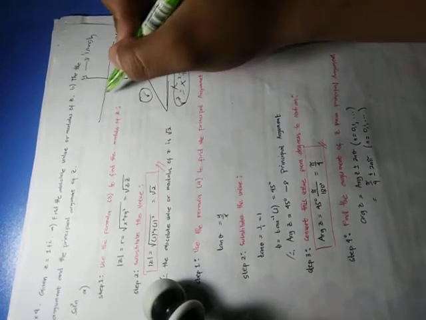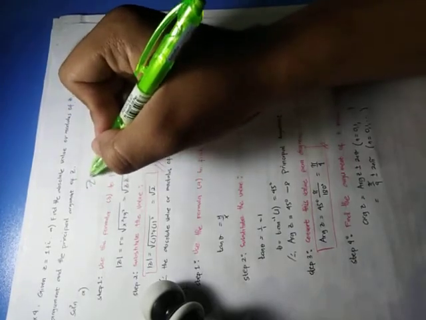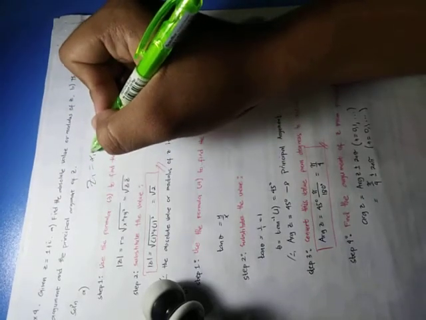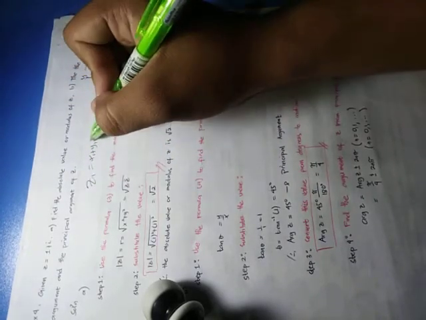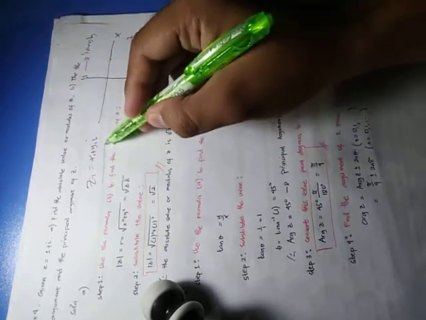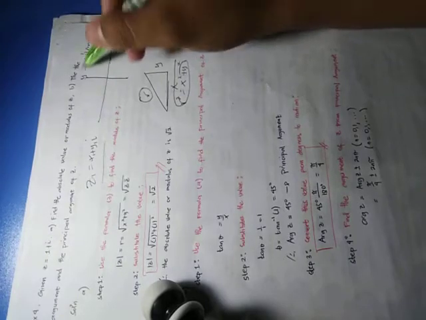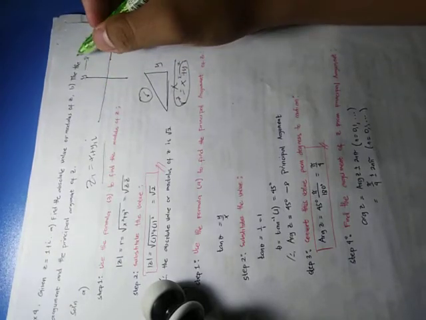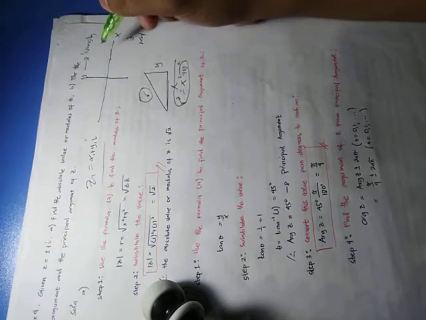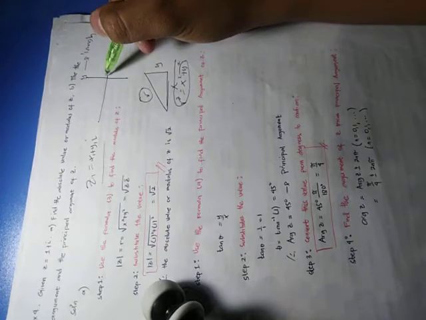So kung meron tayong, for example, z1 is equal to x1 plus y1 i, pwede natin siyang i-plot dito sa complex or rectangular coordinates natin by having this x1 and y1.